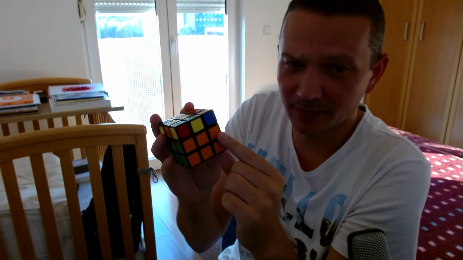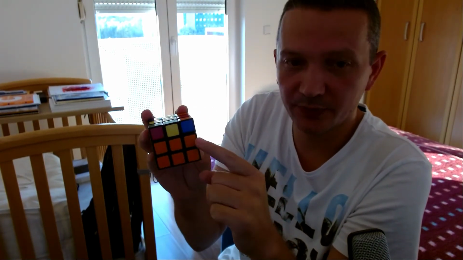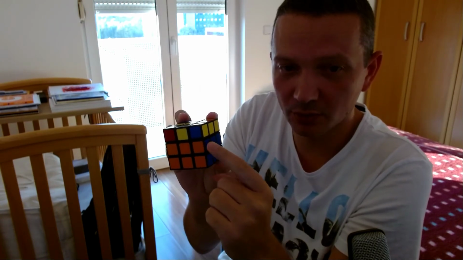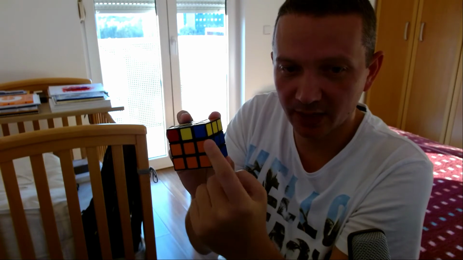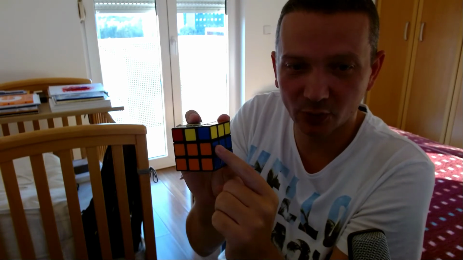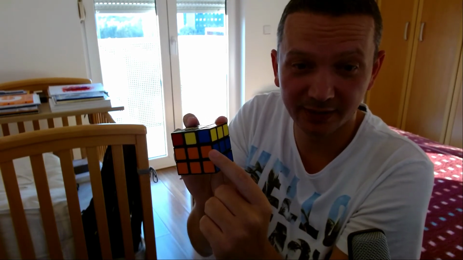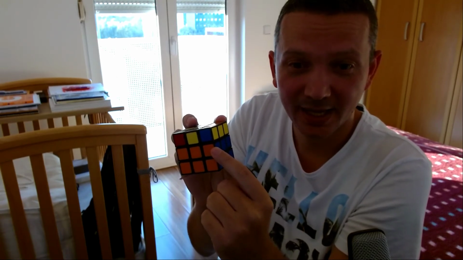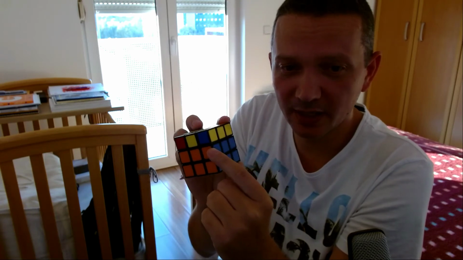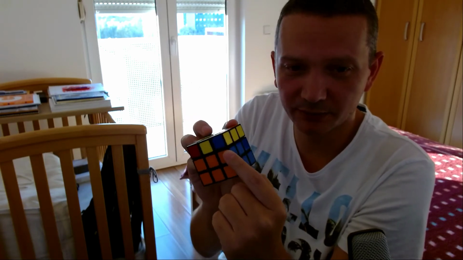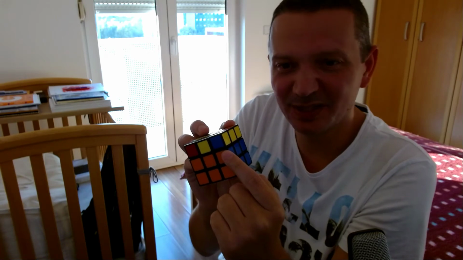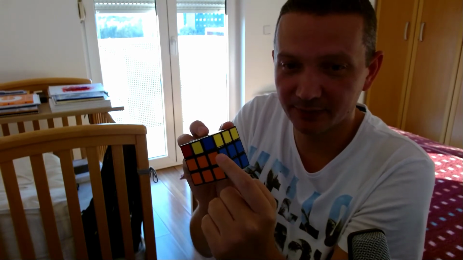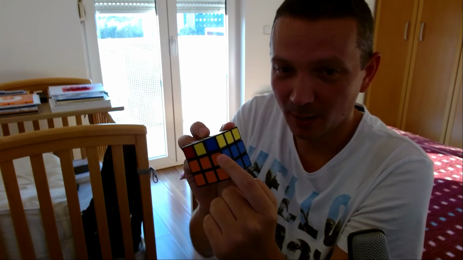The hardest part of this step is if you got the cube here, but in wrong orientation. So imagine that you have blue here and orange here. You have a cube on the correct place, but with wrong orientation. That is the hardest part, but you can solve that by the same algorithm in the opposite side.